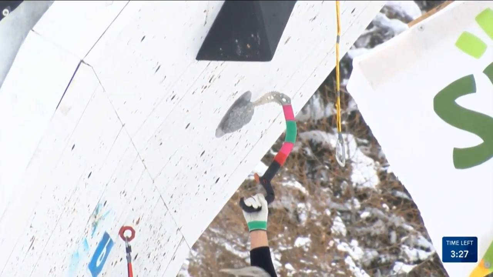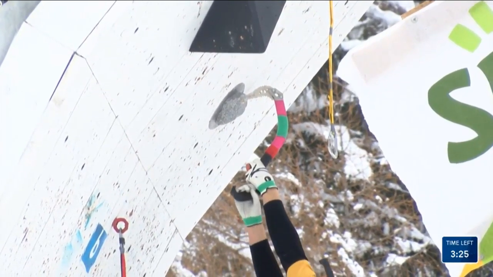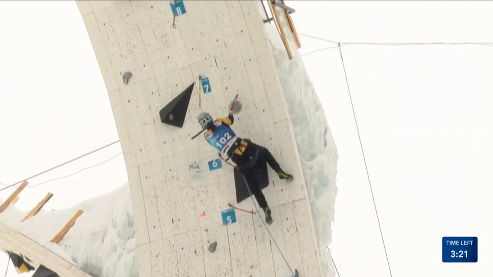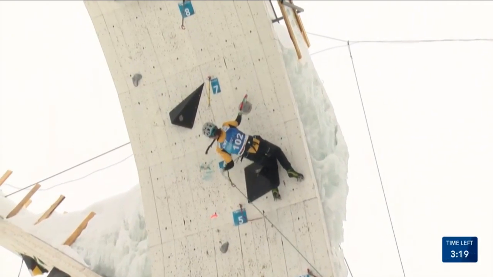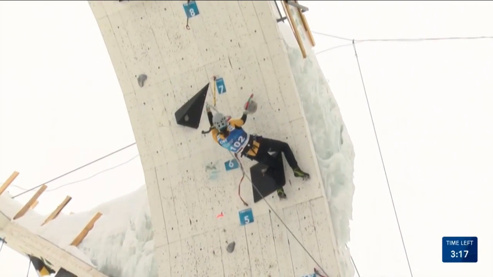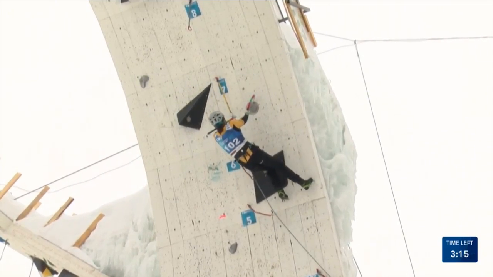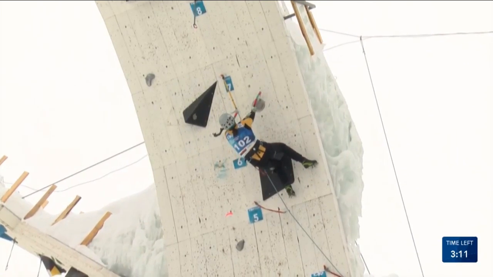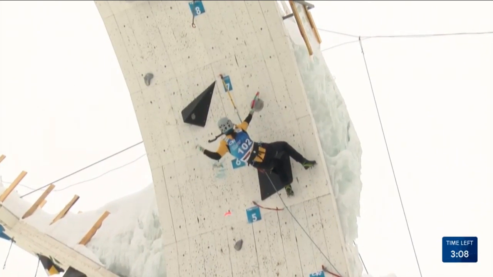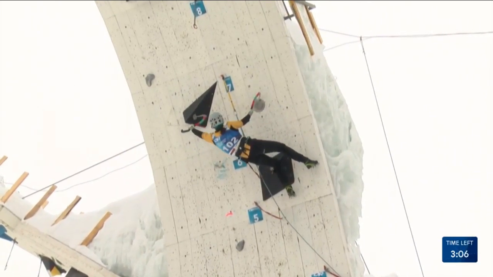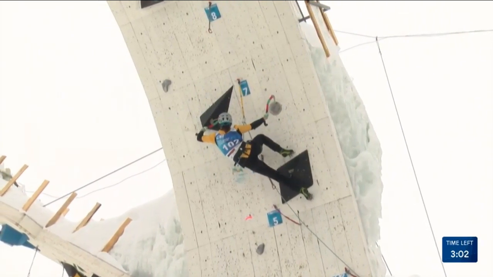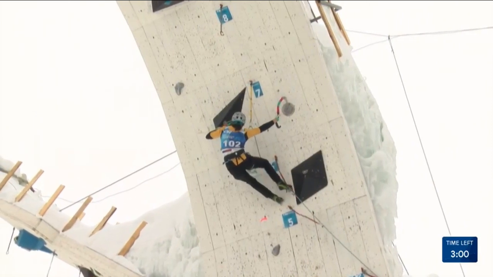And while Sina continues to climb, take a quick look at these men's results, and I can tell you that Nathan Clare is guaranteed a place in the finals as well. The only climber to top this men's route so far. Still have some very strong athletes to climb in both men's and women's semi-finals. So those results are not set in stone.